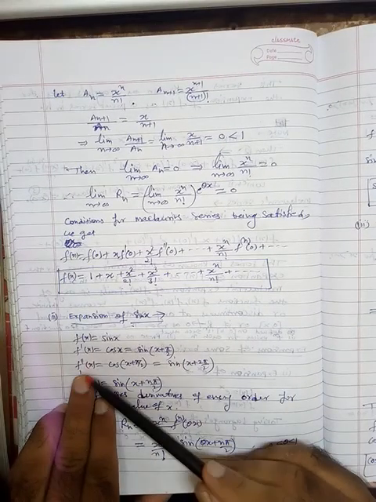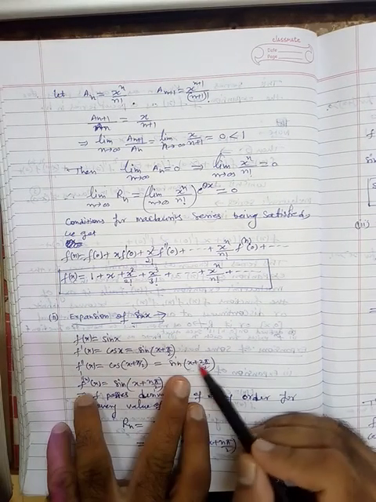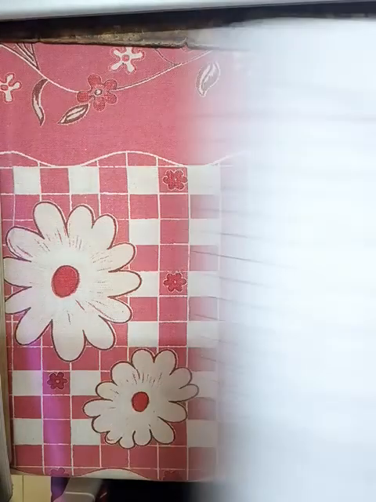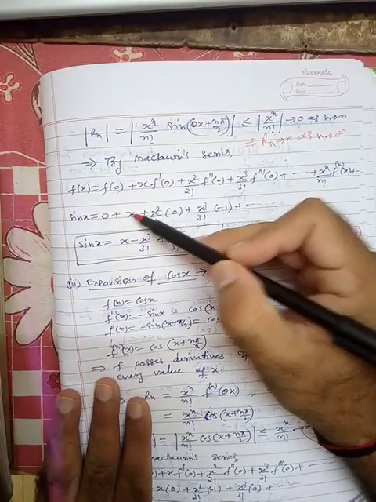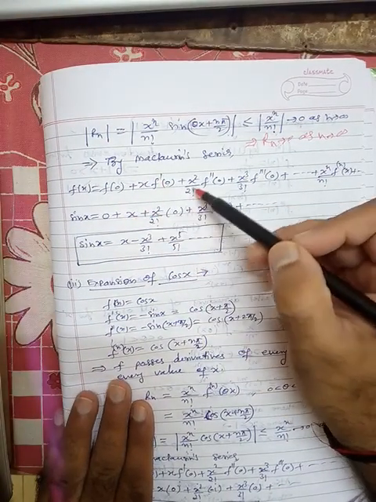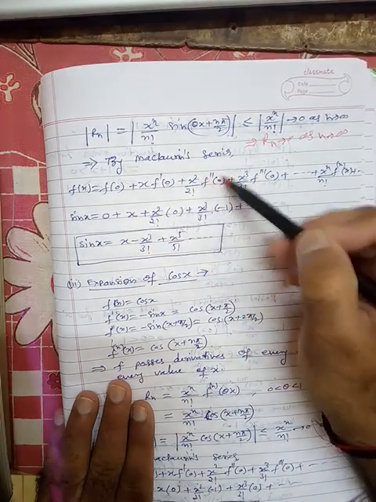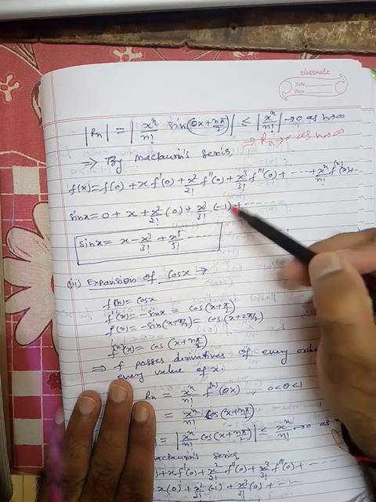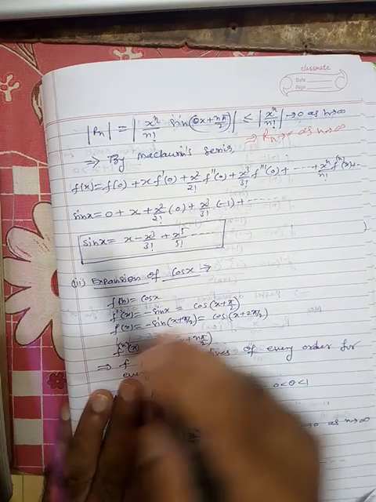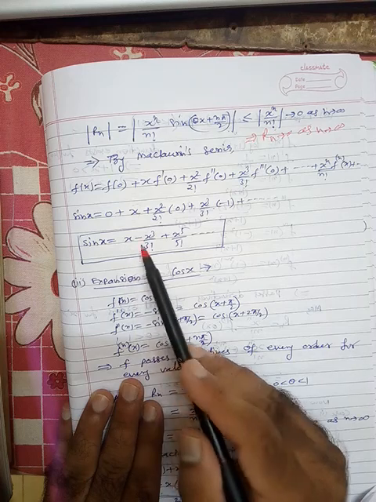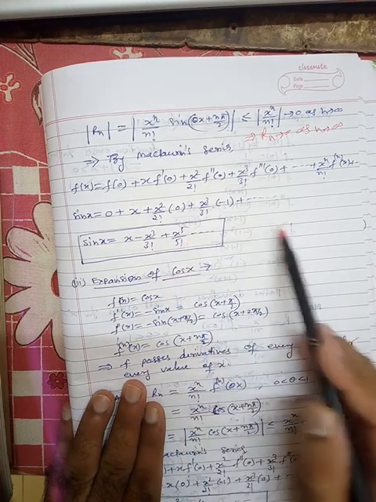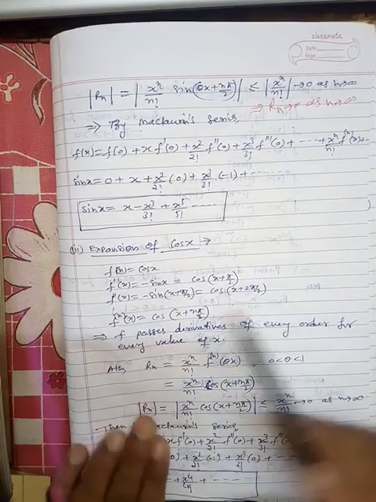Similarly, the second order derivative at 0 will be sin of 0 plus 2 pi by 2. Sin pi is 0, so this value will be 0. So here the first order term is x, plus x square by factorial 2 times 0, plus x cube by factorial 3, where the third order derivative at 0 will be minus 1, and so on. So ultimately the series is sin x equals x minus x cube by factorial 3 plus x to the 5 by factorial 5 and so on. So this is the series of sin x.